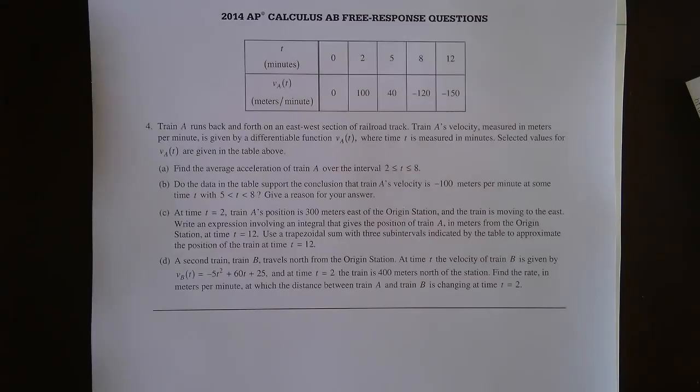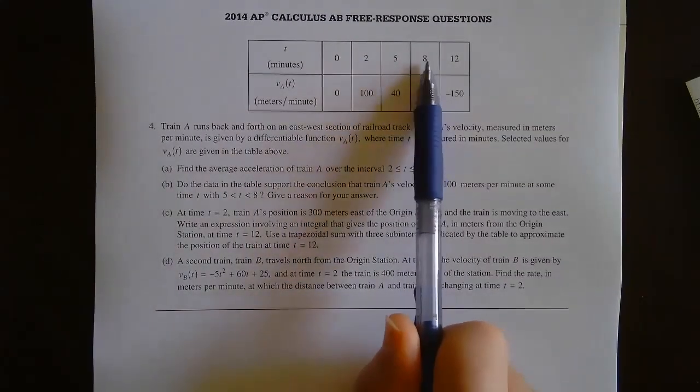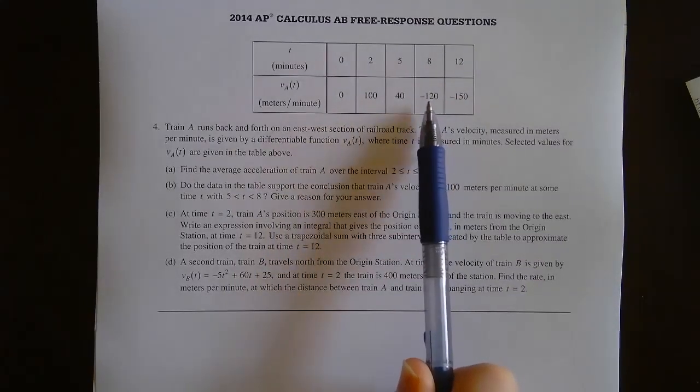So for part B, do the data in the table support the conclusion that train A's velocity is negative 100 meters per minute at some time t with 5 less than t less than 8? So is there some time between 5 minutes and 8 minutes that the velocity of the train is negative 100, okay? So at 5 minutes, we were at 40 meters per minute. At 8 minutes, we were at negative 120 meters per minute, okay?